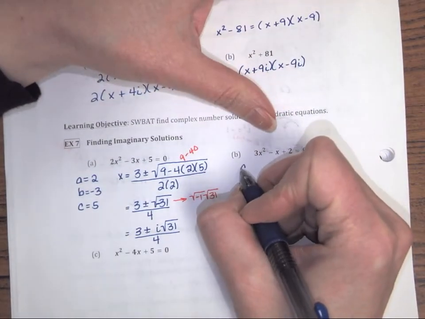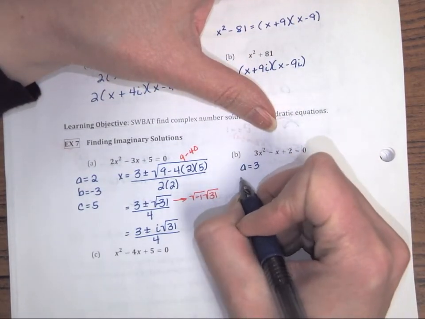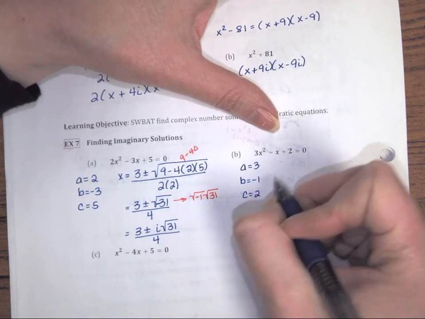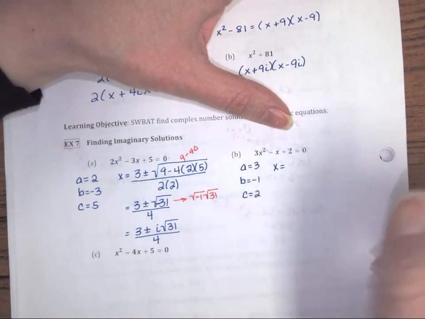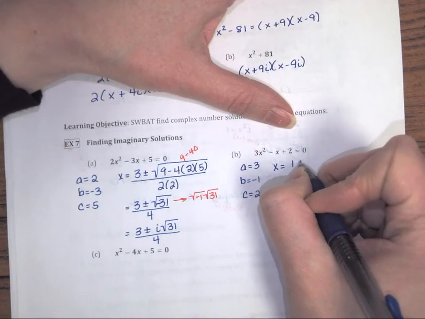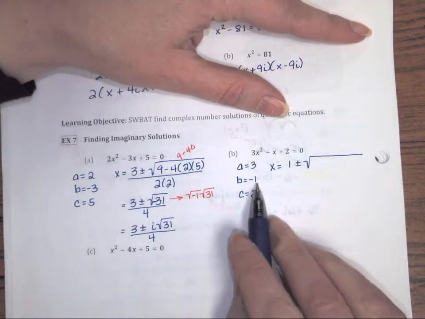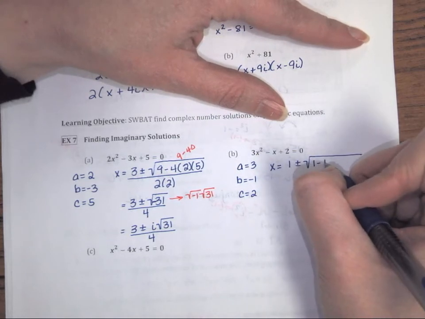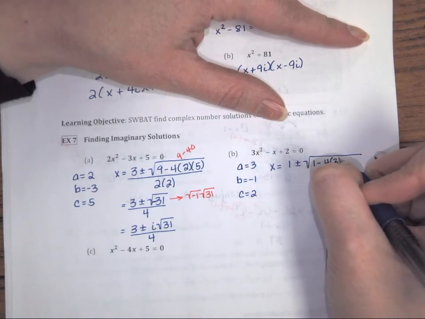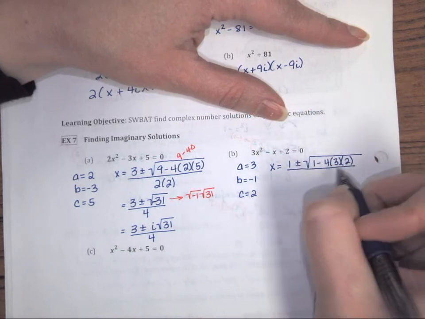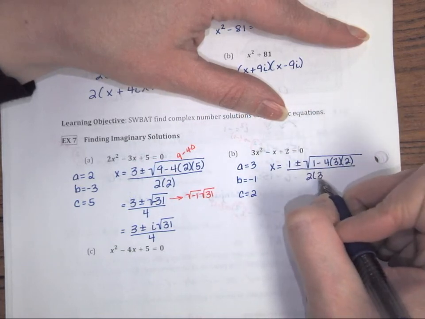All right. So over here, A is 3, B is -1, C is 2. Using the quadratic formula, -b would be +1 plus or minus the square root of b squared would be 1 minus 4 times a, which is 3, times c, which is 2, all over 2 times a, which is 3.